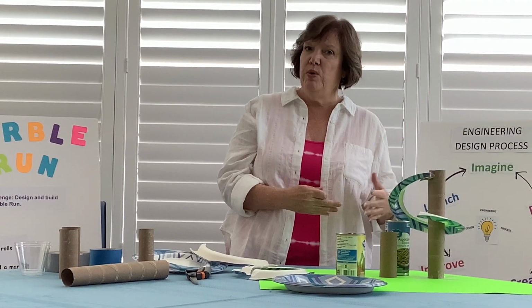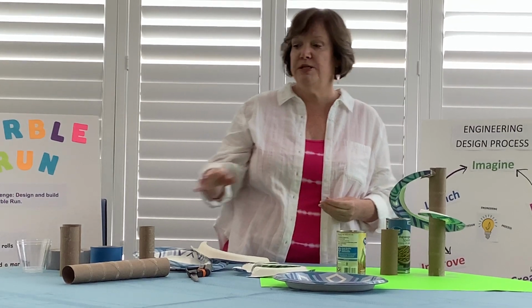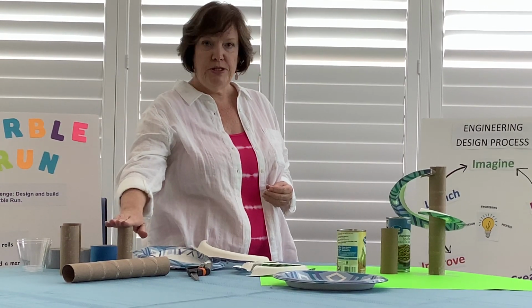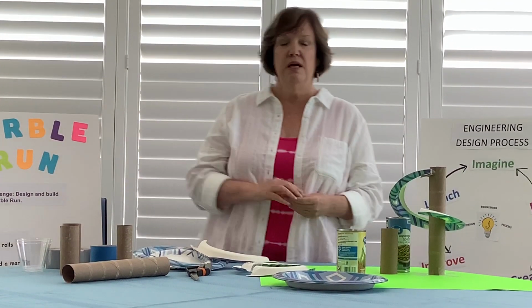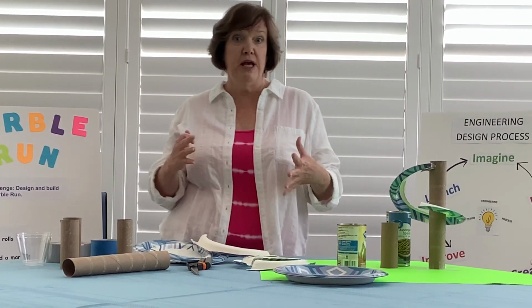Our next installment, we are going to be looking at using paper towel rolls and toilet paper tissue rolls in some other fun ways, and using different force and motions to make them move.